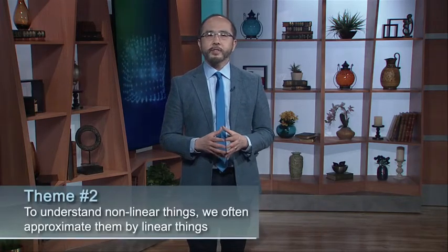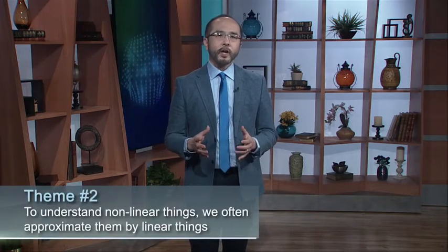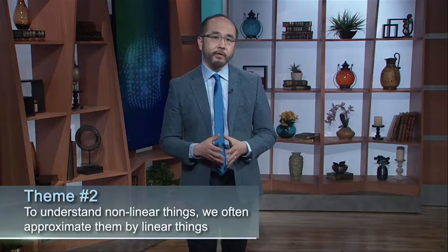In fact, the word you often hear in this context is linearization. Sometimes you'll hear people say they linearized a model because it was more tractable or it gave some good qualitative information. And this emphasizes the second theme I mentioned at the start of this course. That to understand nonlinear things, we often approximate them by linear things.